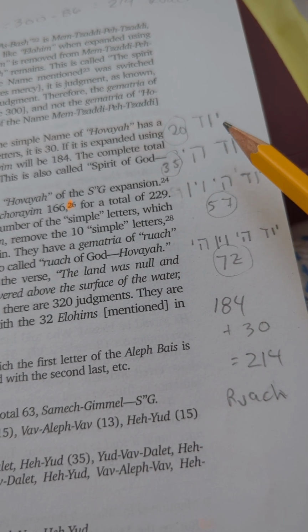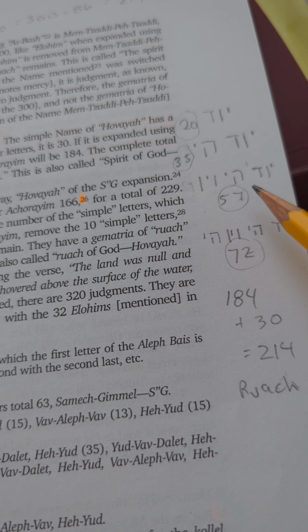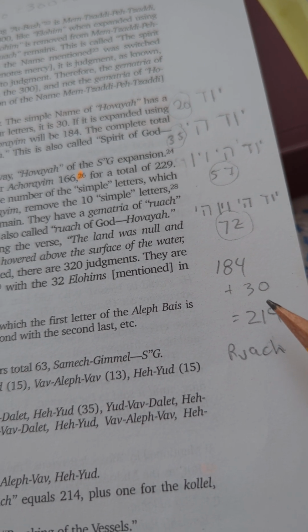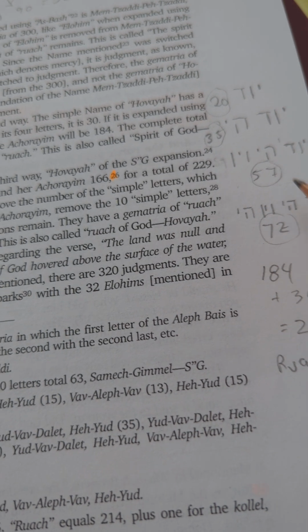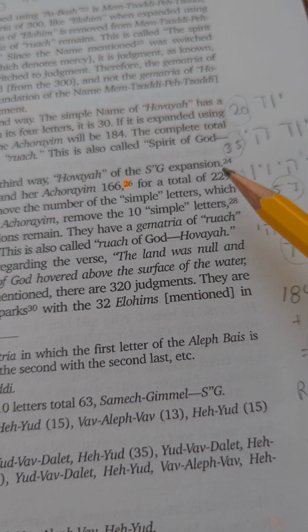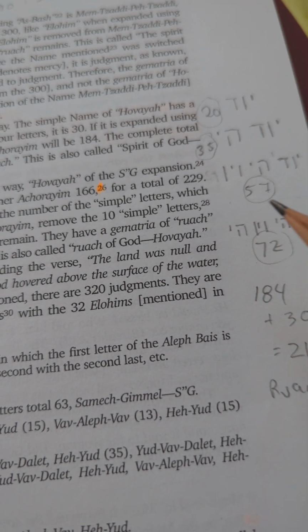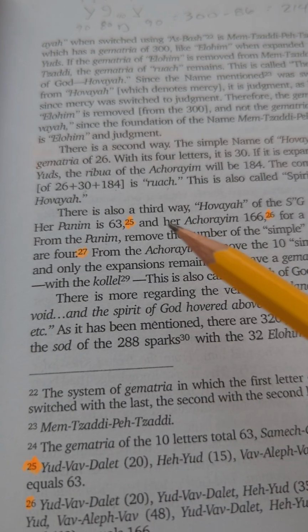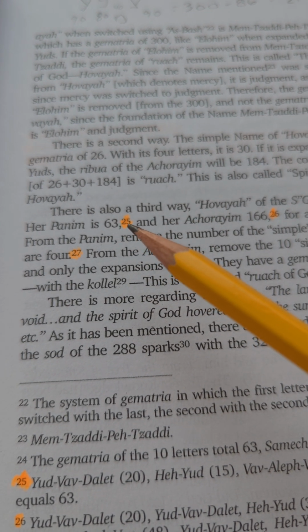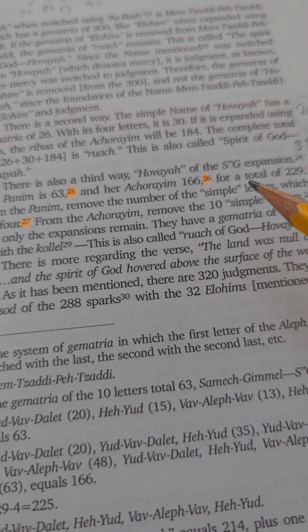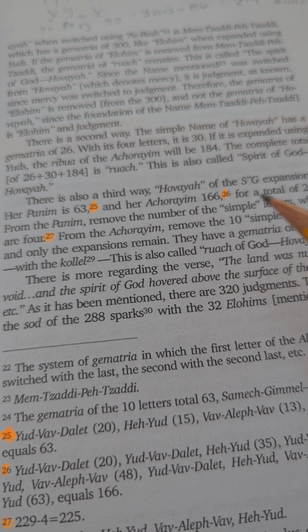So here you have the expanded form of the Acharim, 184 plus 30 equals 214. I had a little help from my friend Michael, an expert in gematria, and he was explaining this to me. And there is also a third way, Havaya of the Sag of Beria expansion.